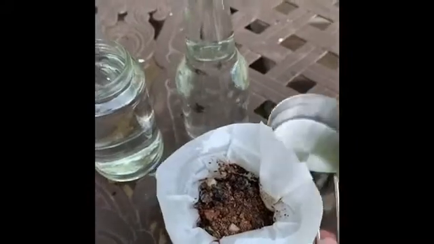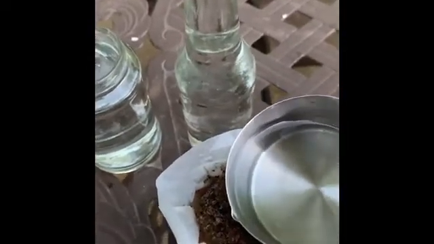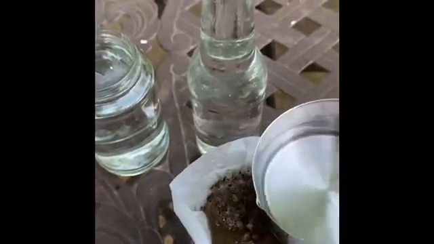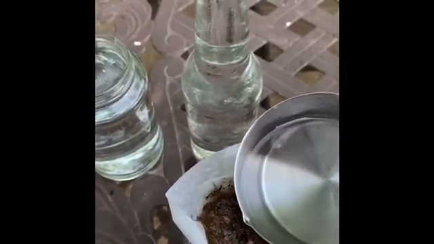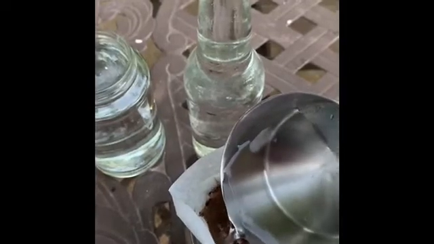Let's see what happens with this one. Okay, here's the sand. And there is a little gravel mixed in with that sand. So the water is taking a few minutes to go through there, but it is going through, and you can see it dripping down in the jar. So we'll go around and we'll test our other little samples.